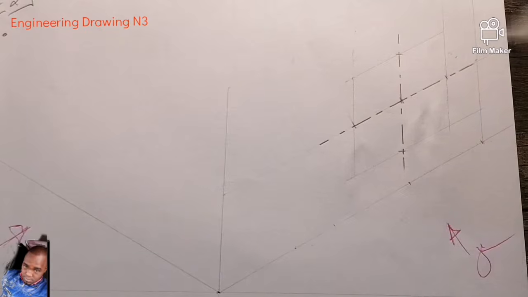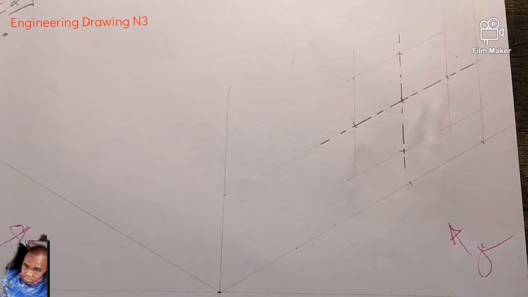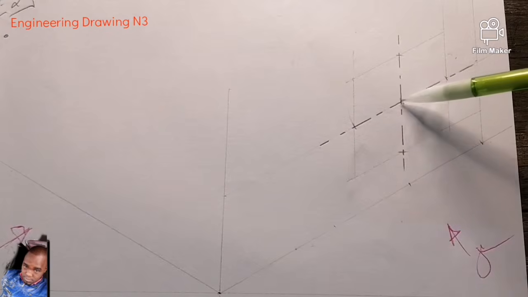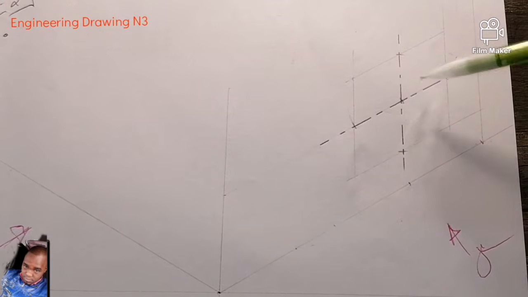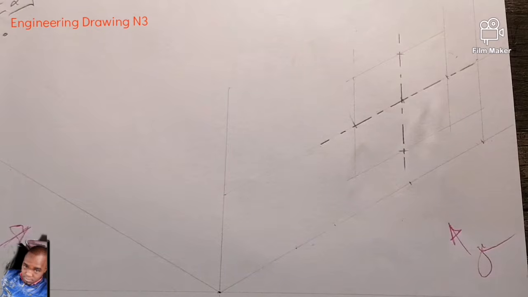You understand? So the law says join the 2 longest opposite corners, and when you are joining the 2 longest opposite corners, your line must pass exactly this point where these 2 centers are perpendicular to each other at an angle of 30 degrees anti-clockwise.